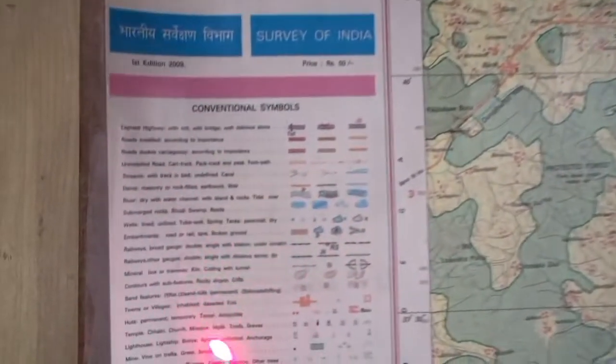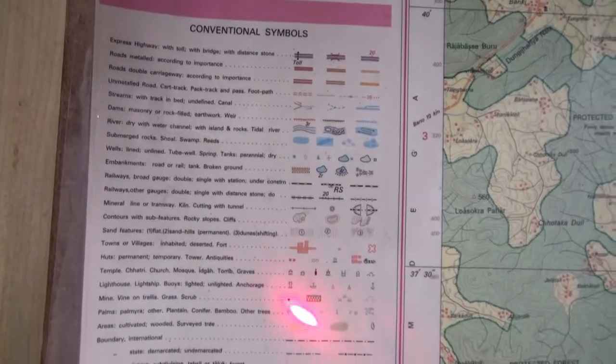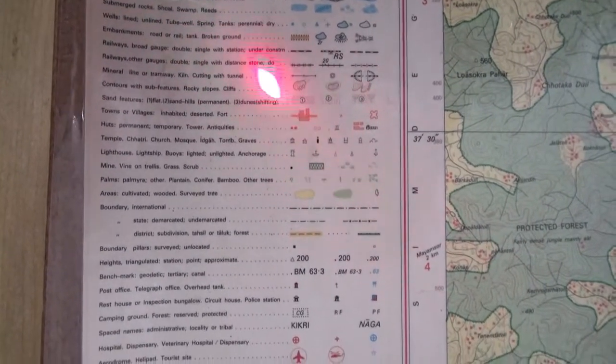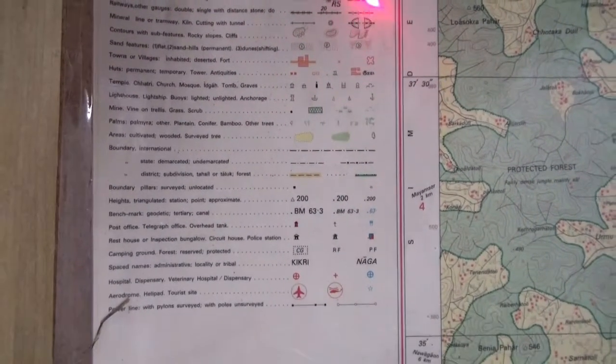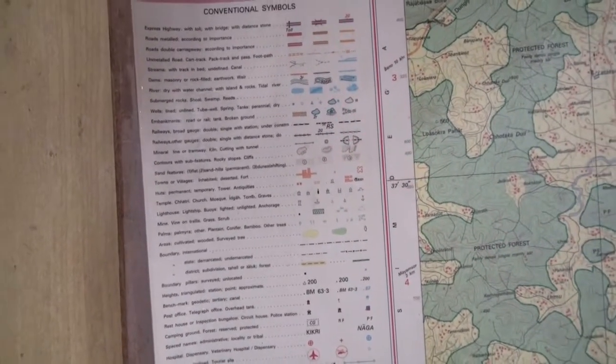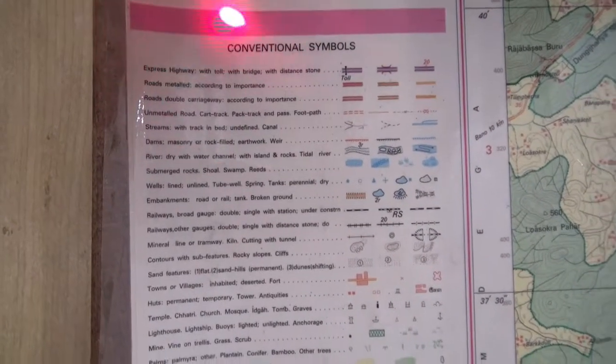What are the symbols used for? So for culverts, it has got a certain symbol. For railway track, it has got a certain symbol. Kacha Pakka roads, it has got certain symbols. And if there are any railway tracks, there will be some symbols, water bodies as rivers, ponds, there are certain symbols.